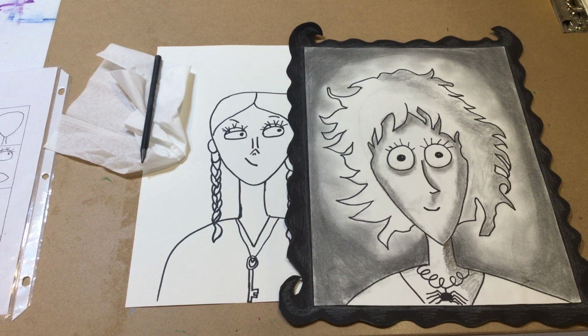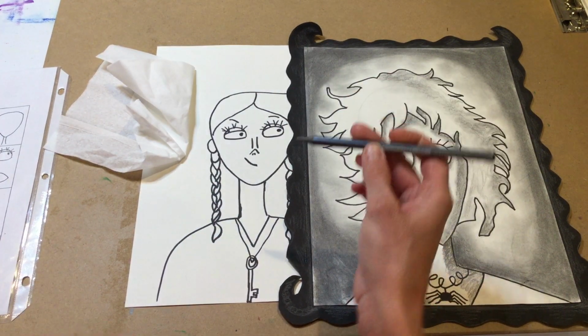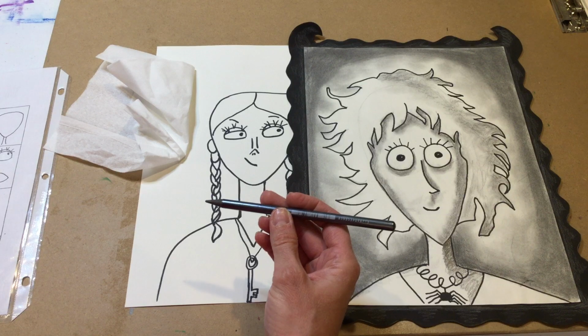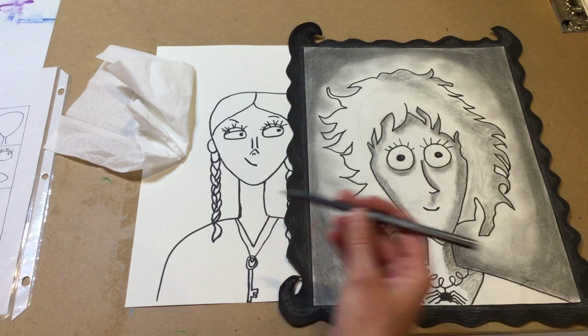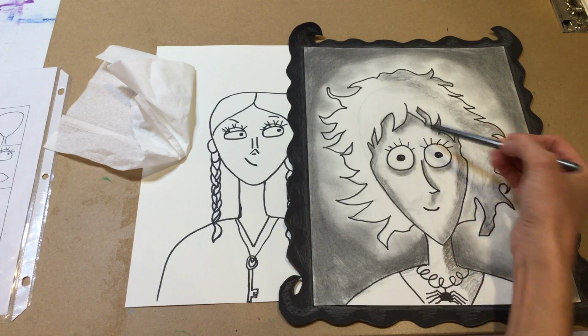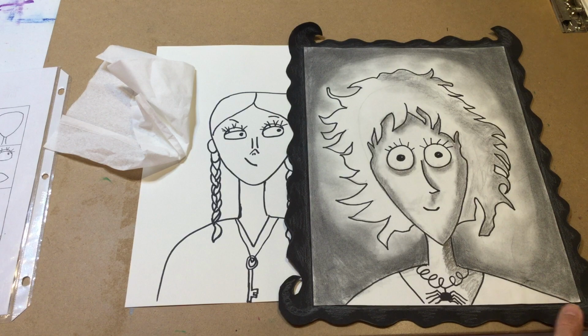You finished tracing everything with your black Sharpie, we need to do some shadows. We're going to use the ebony pencils to do that because you can get some really nice dark values. Value is the lightness and darkness of a color, and that's one of our elements of art. And so we're going to create shadows to make our portraits look more three-dimensional.